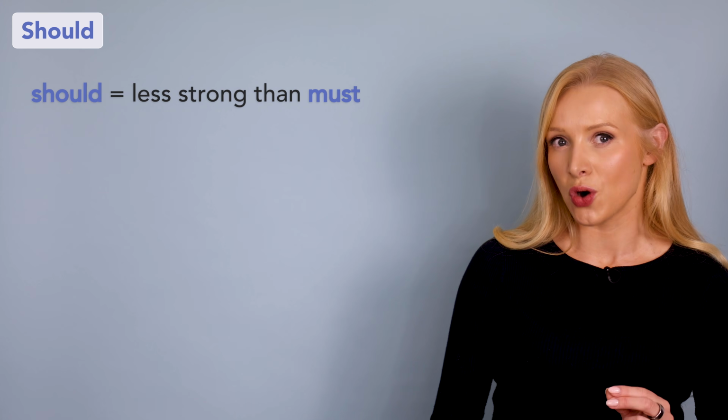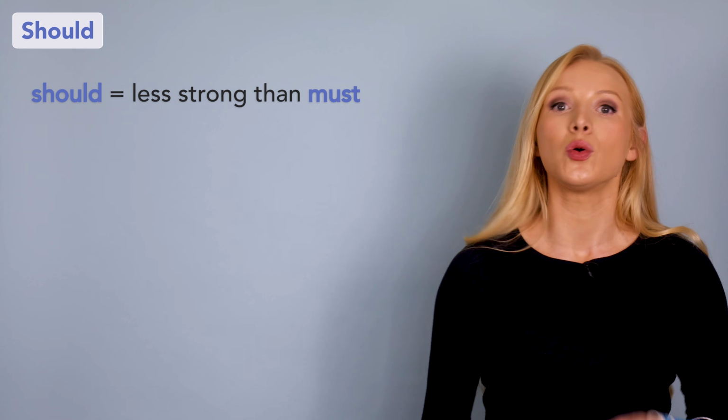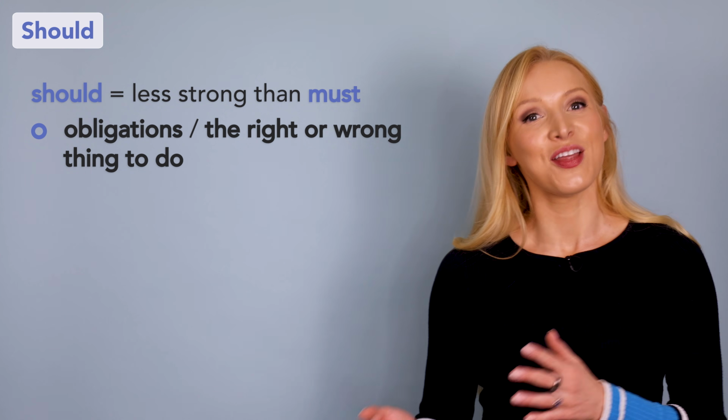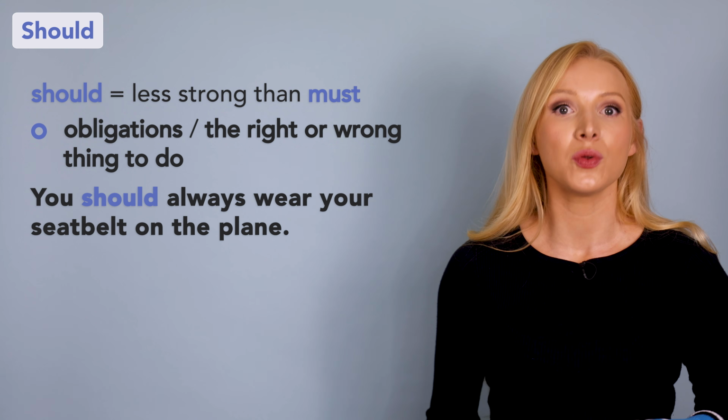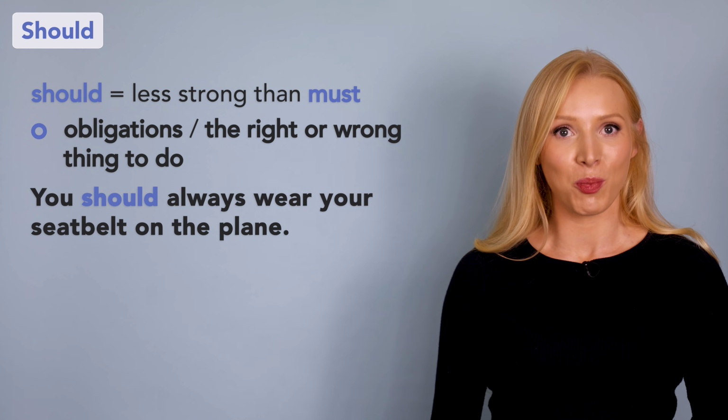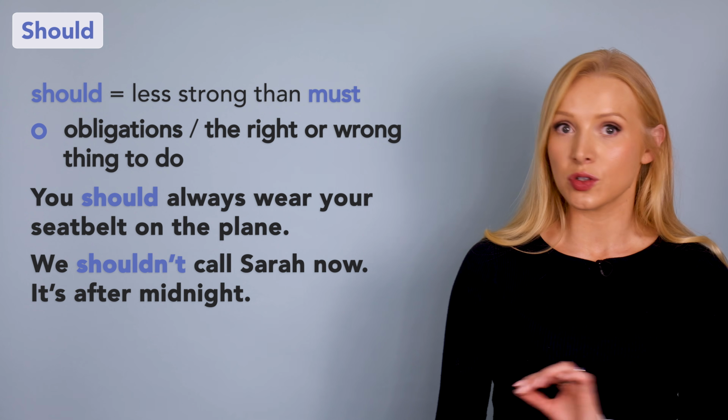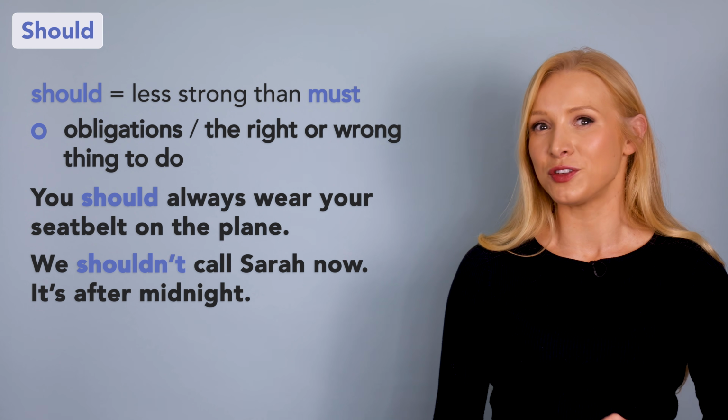We're over halfway there. Before the quiz, we were talking about how to use must. Now we're looking at should, and it's used similarly to must in some ways, though it's less strong. We use should to talk about obligations and the right or wrong thing to do. For example, you should always wear your seatbelt on the plane. Or, we shouldn't call Sarah now, it's after midnight.